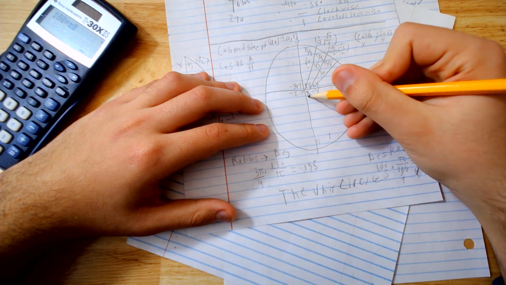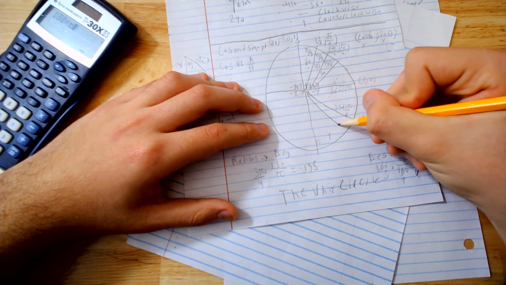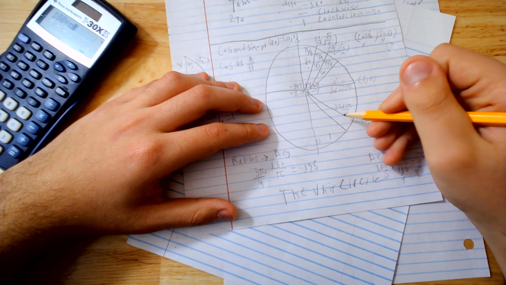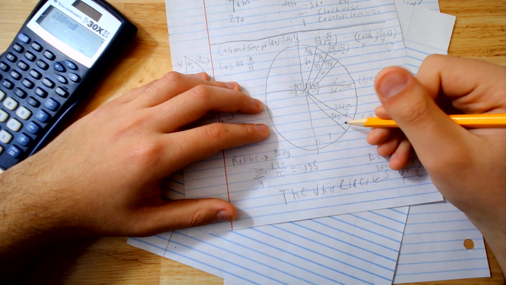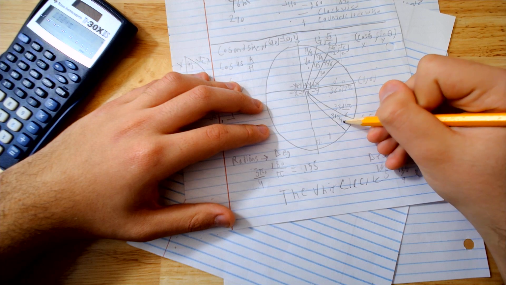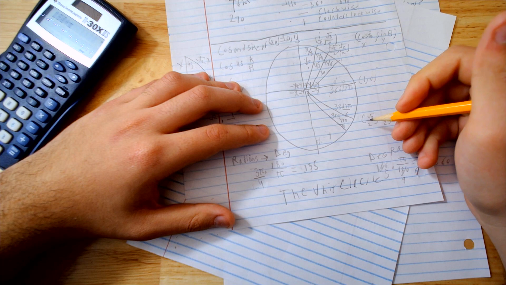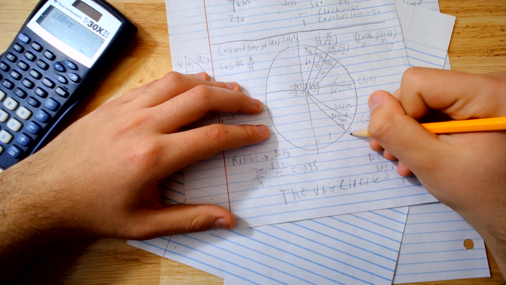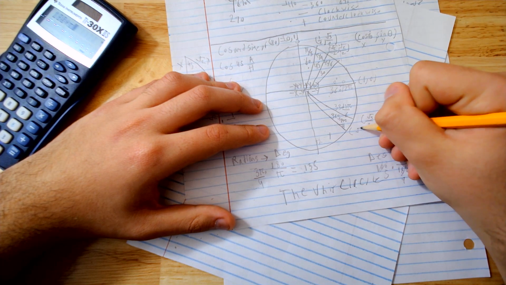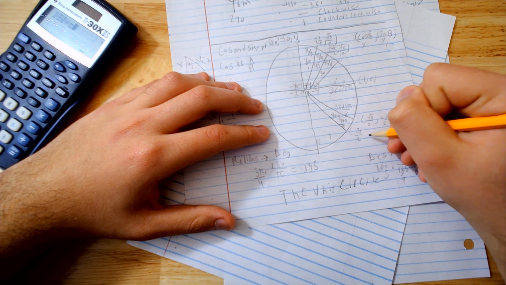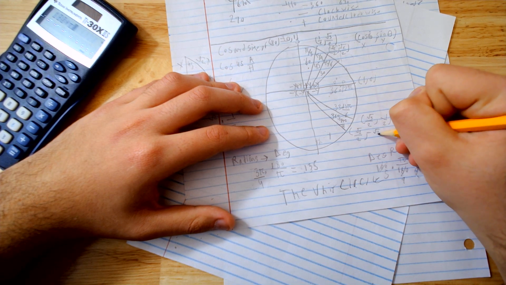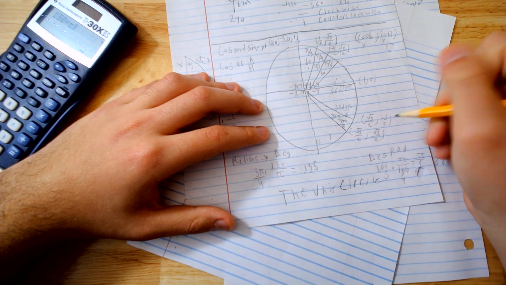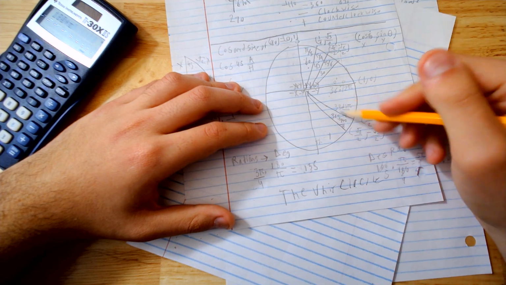And the same thing would go for the next one, which is 315. So 315, and then you got 7 pi over 4, which is root 2 over 2, and then you got negative root 2 over 2. So it's just the same thing, and it goes around.